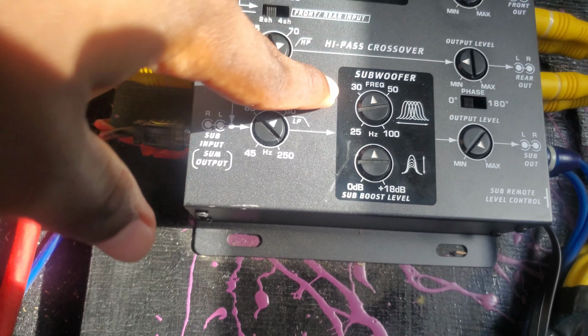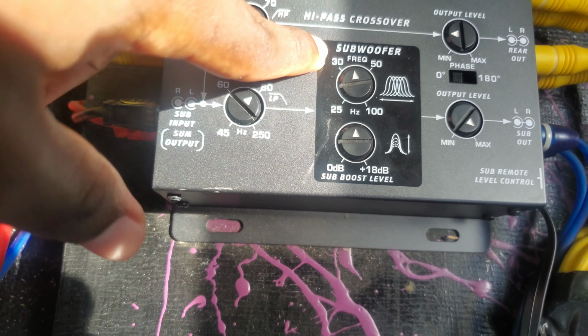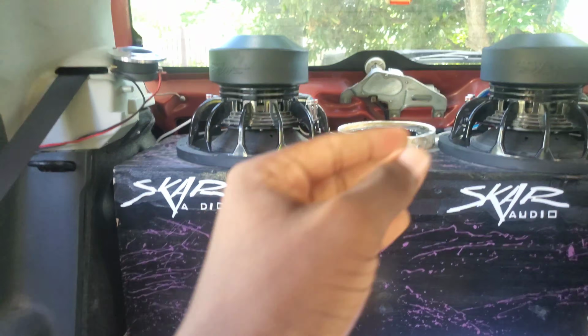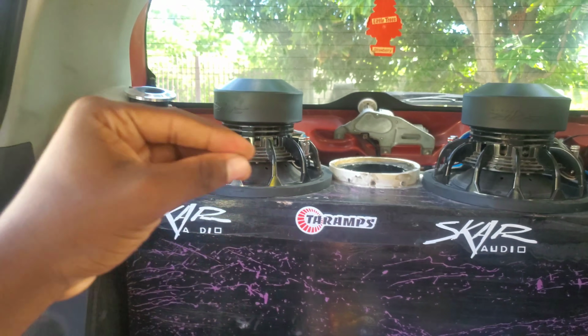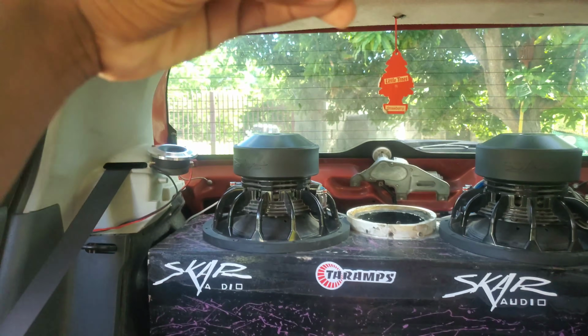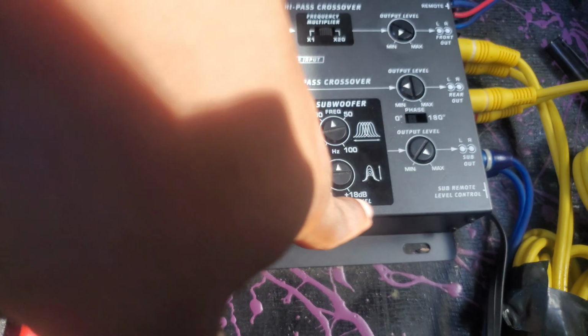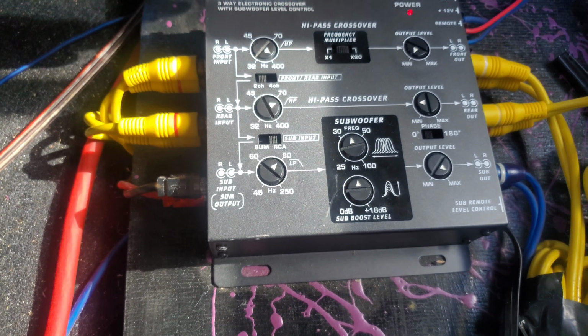So with my sub boost level set at 36 Hz, what will happen is that the 36 Hz frequency will sound louder than the other frequencies. So the 36 Hz frequency will have a higher peak than the other frequencies. And that's basically how the sub boost level works on the external crossover here.